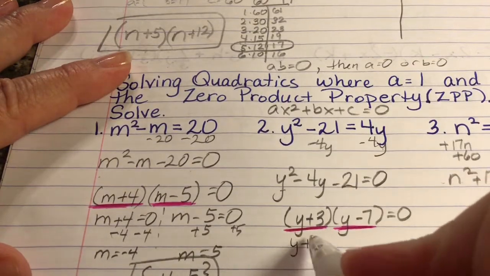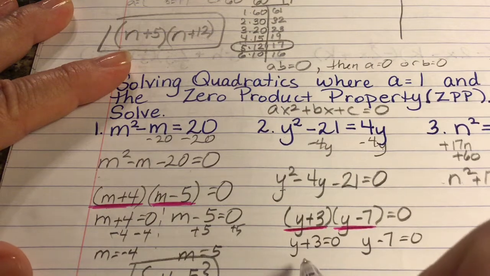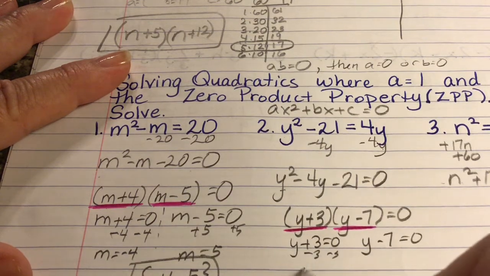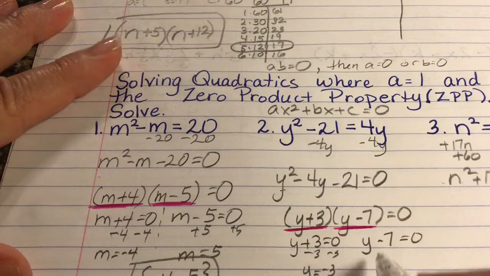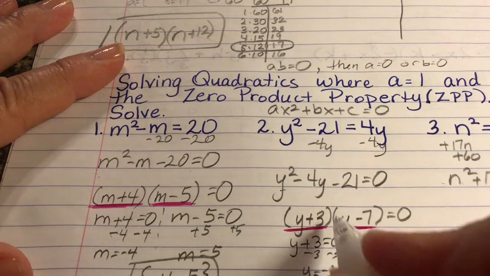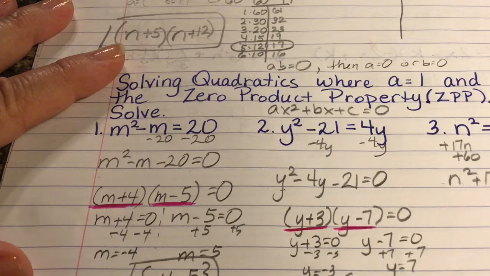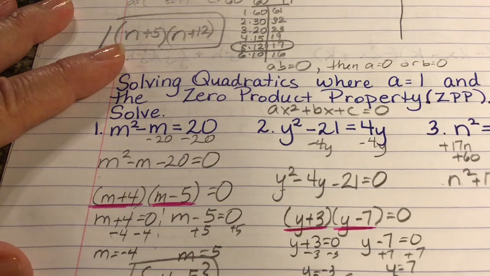So y plus 3 equals 0, y minus 7 equals 0, subtract 3, y equals negative 3, add 7, y equals 7. So my 2 solutions that would satisfy this equation here are negative 3 and positive 7.